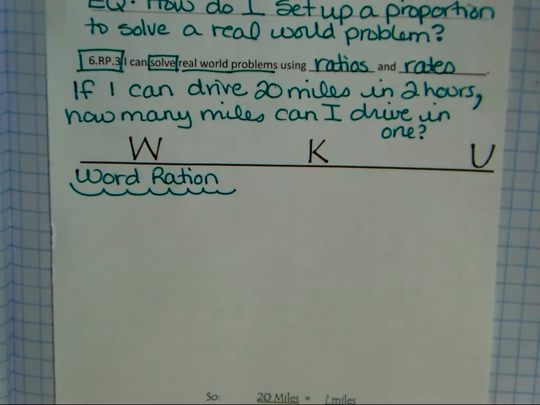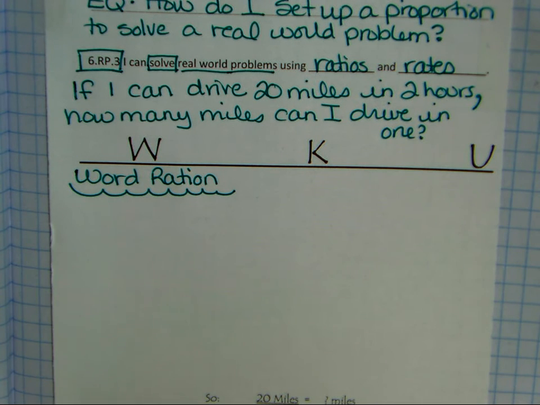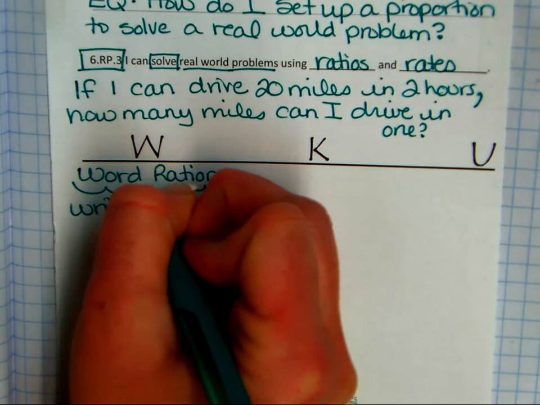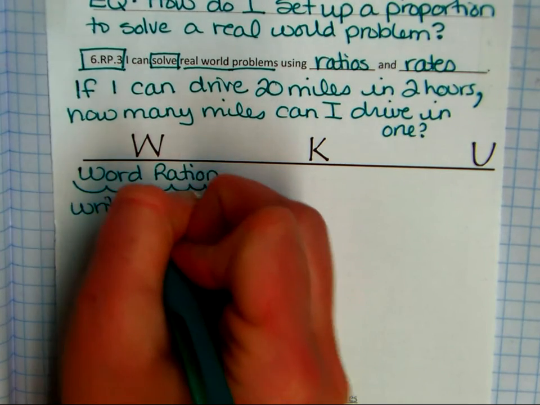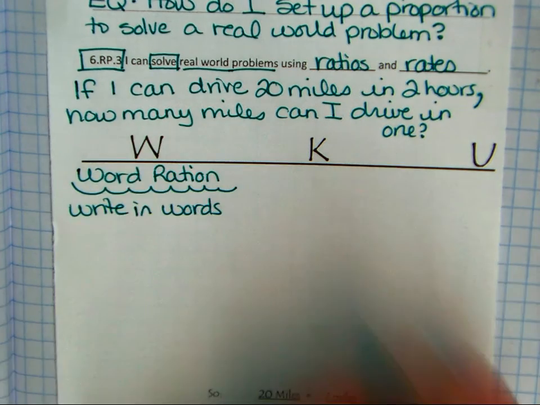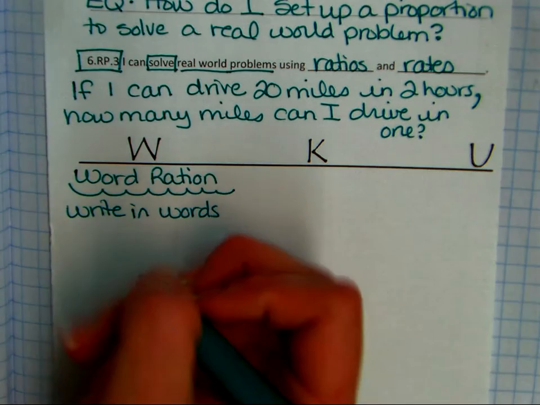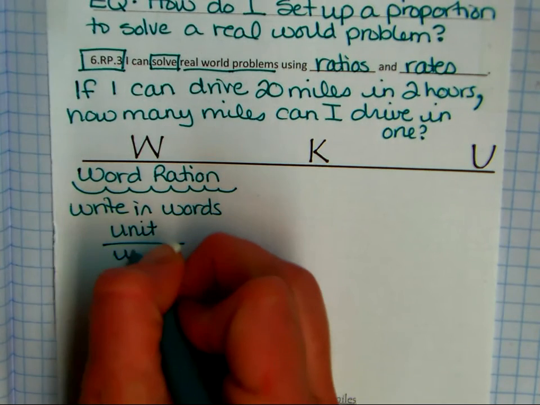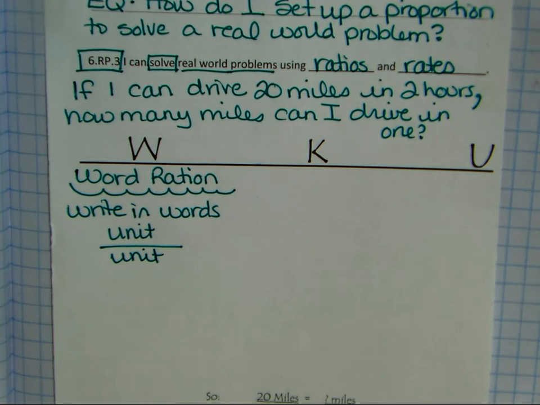W stands for word. And basically what that is up above in this word problem, we have the makings of a ratio. Actually, we have the makings of a proportion, but a proportion is made up of 2 ratios. And so we need to know how to write the ratio in words. And so this looks like we have 1 unit over another unit.